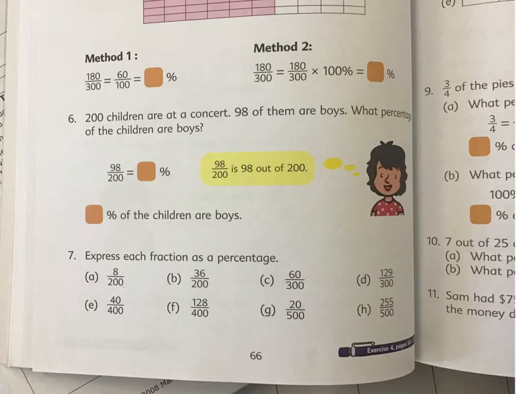Now we're going to do the exact same thing with the numerator above 100, except instead of multiplying, we're going to be dividing. So 200 children are at a concert. 98 of them are boys. What percent of the children are boys?